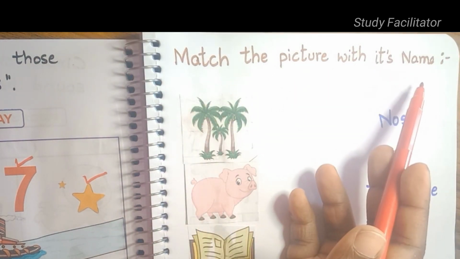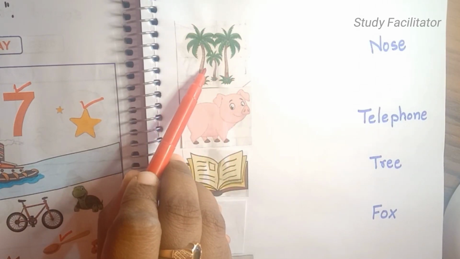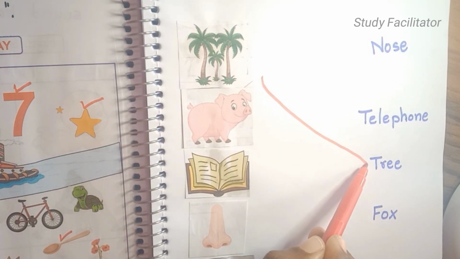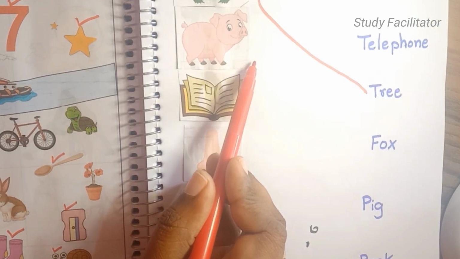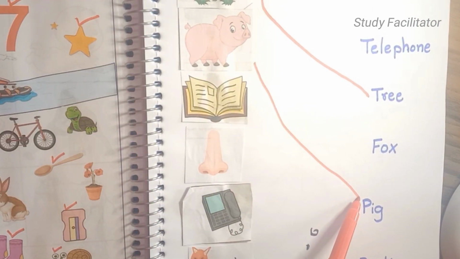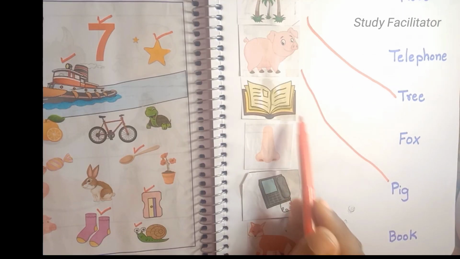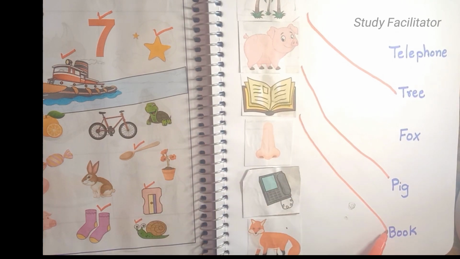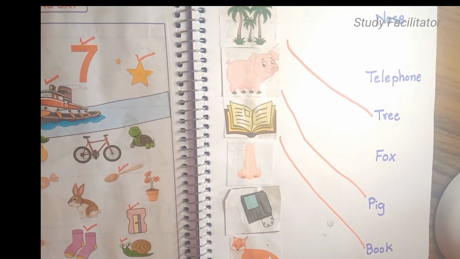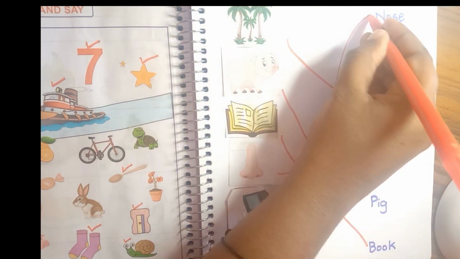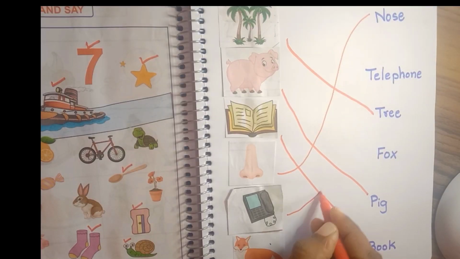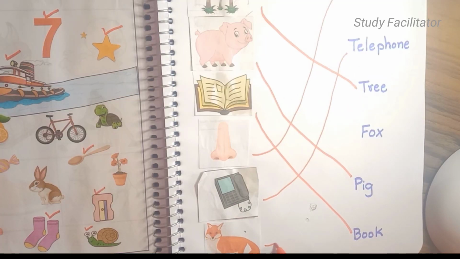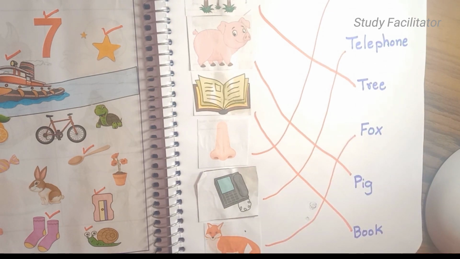In this worksheet, we match the pictures with its names. Tree, T-R-E-E, tree. Next image is pig, P-I-G, pig. Next one is book, B-O-O-K, book. Next picture is nose, N-O-S-E, nose. Telephone, T-E-L-E-P-H-O-N-E, telephone. Fox, F-O-X, fox.